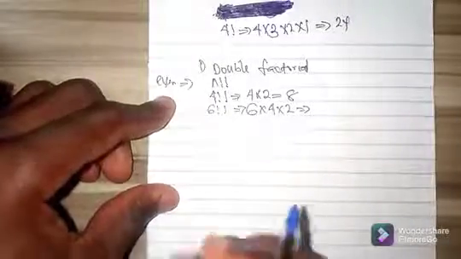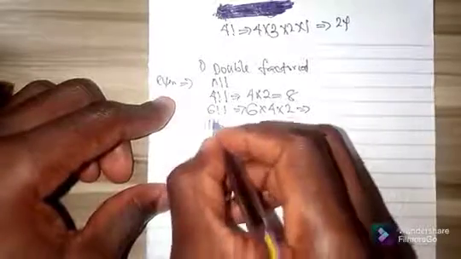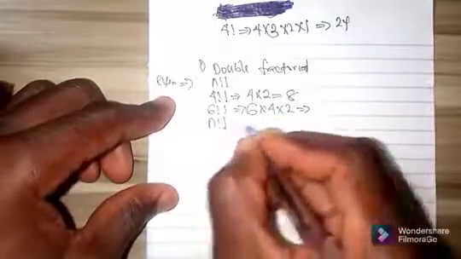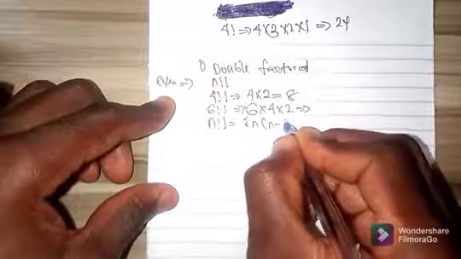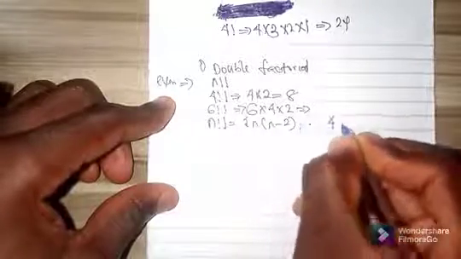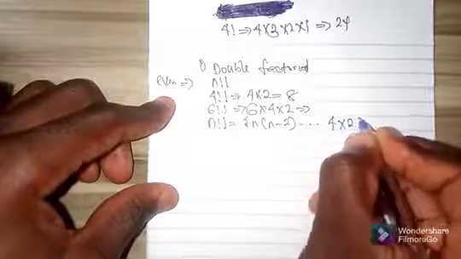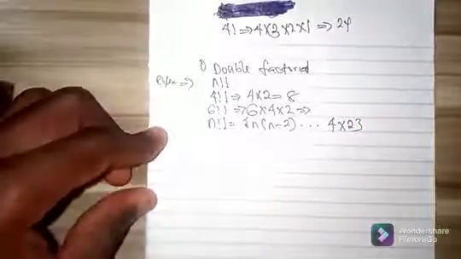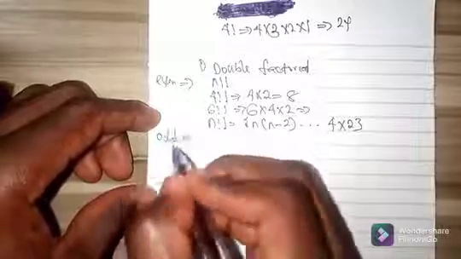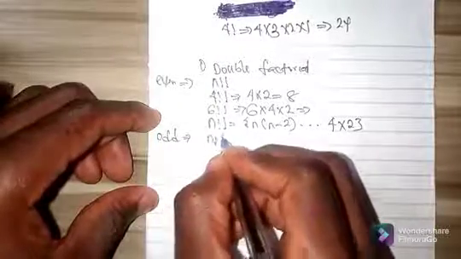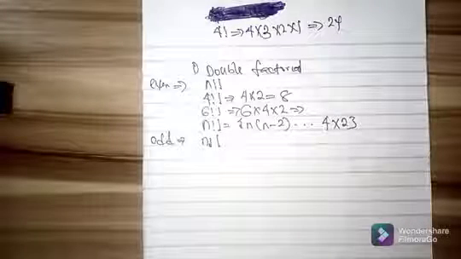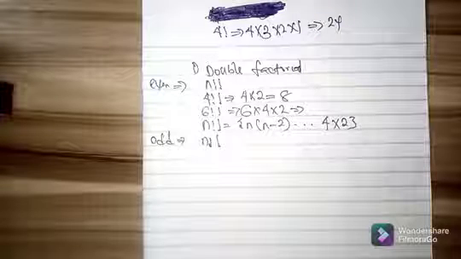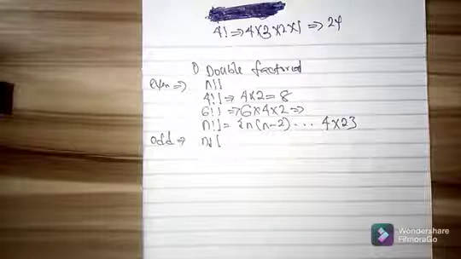Now, for us to get a definition for this, we can say that for even number, we have the double factorial to be n times (n minus 2) till we get to 4 times 2. Now, for odd, n double factorial, the odd is telling us that you have to multiply the odd numbers following the number that we are given to make the factorial.